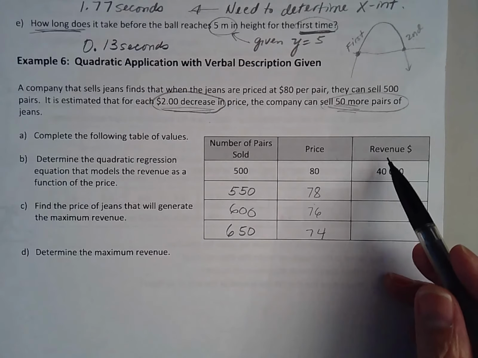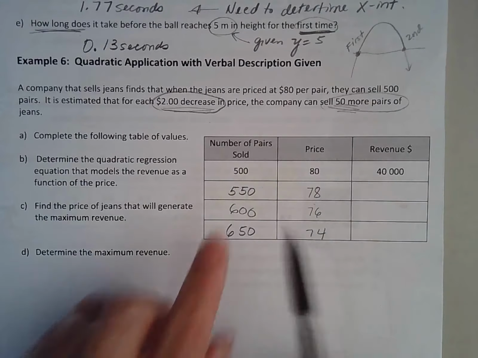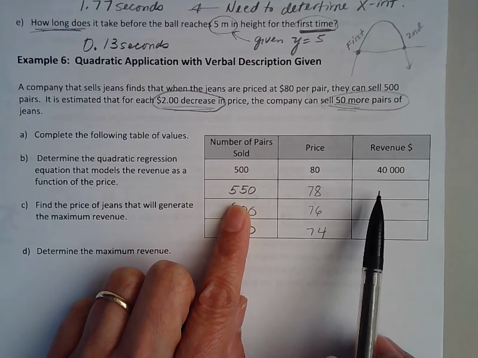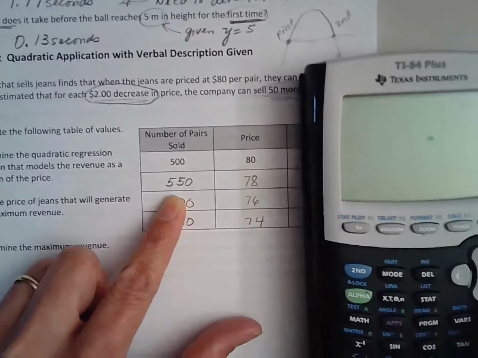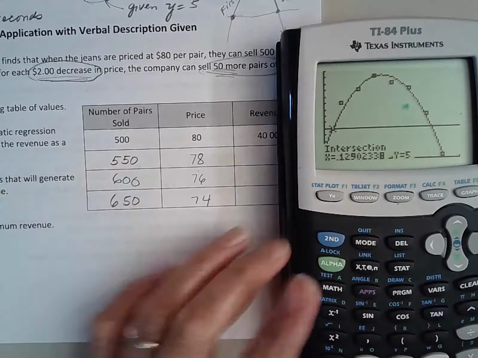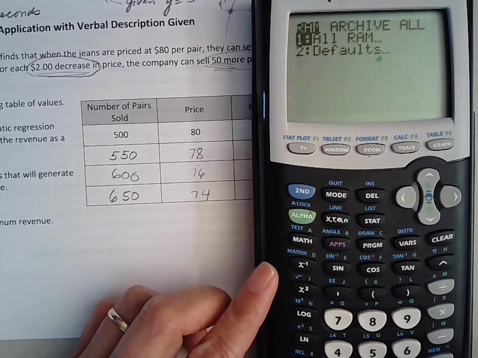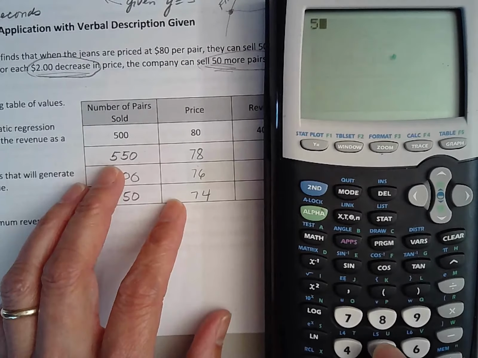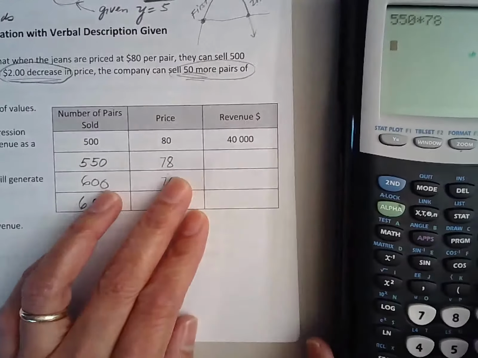Now revenue. What is revenue? Revenue is the amount of money they make once they sell those. So if they sold 550 jeans and each pair of jeans is $78, how much money did they earn? How did you get that? Times them, right? Okay. So 550. Oh, sorry. Let's clear out our problem. Reset our problem again. Second function plus 7. Good. You go 550 times 78.